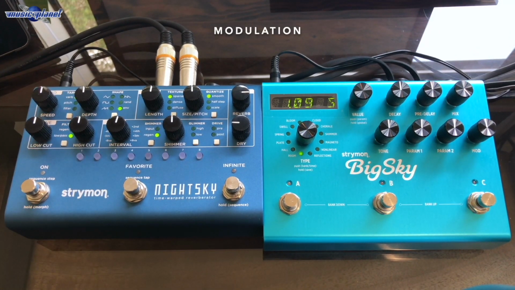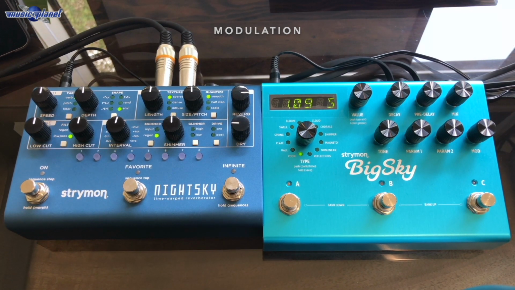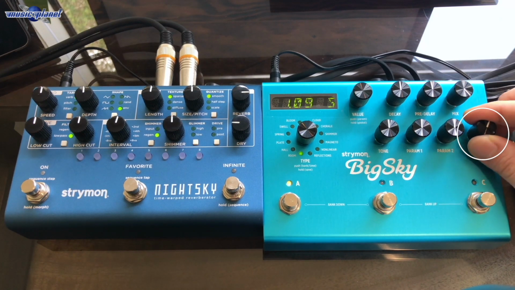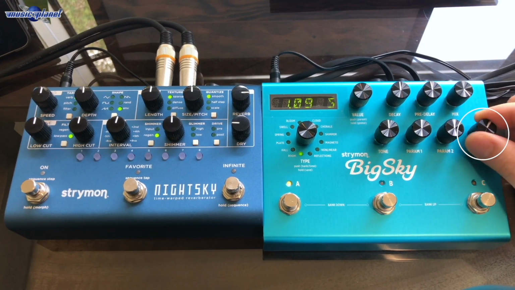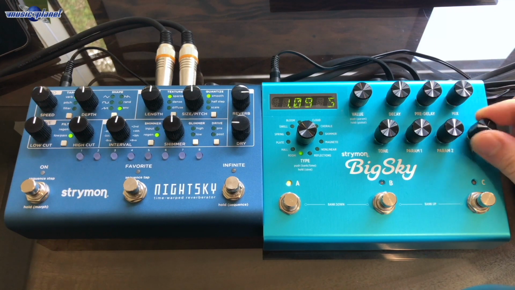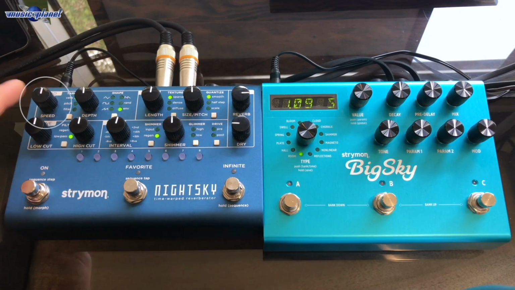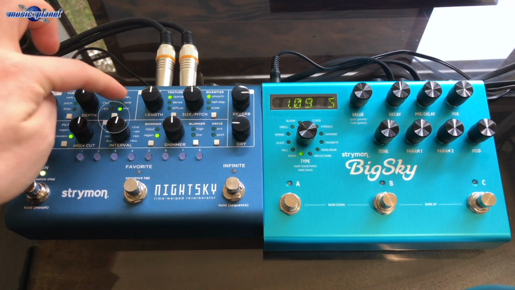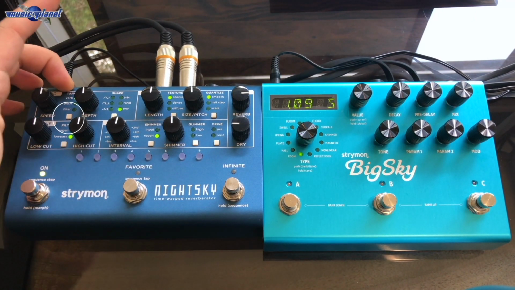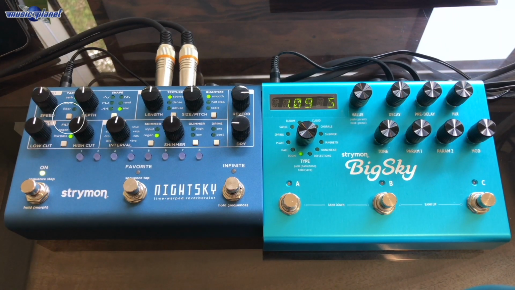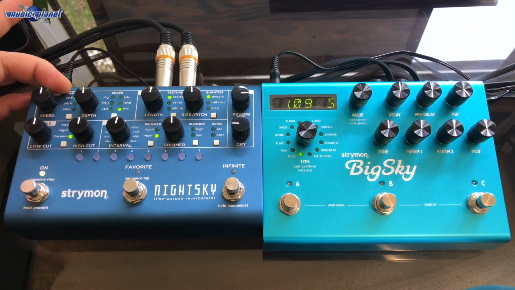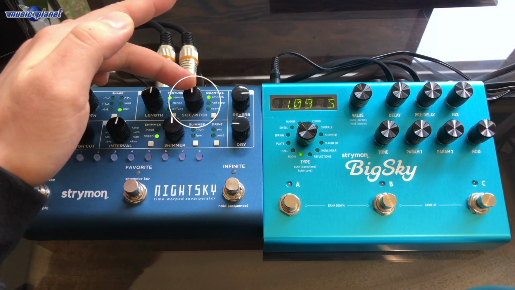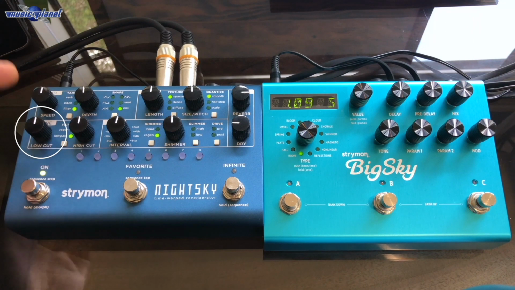For modulation control, which usually refers to pitch modulation applied to the reverb, the Big Sky again has a single mod knob, which allows you to have more modulation, or less, while the Night Sky has separate speed and depth controls for its modulation. It also again has these 2 buttons here. Target is selecting what the modulation is being applied to, whether it be the reverb itself, whether it be the pitch knob found over here, or whether it be modulating the filters.